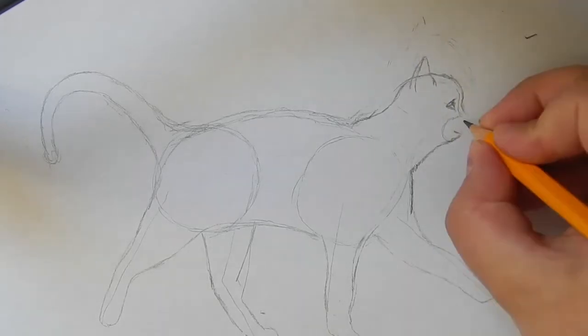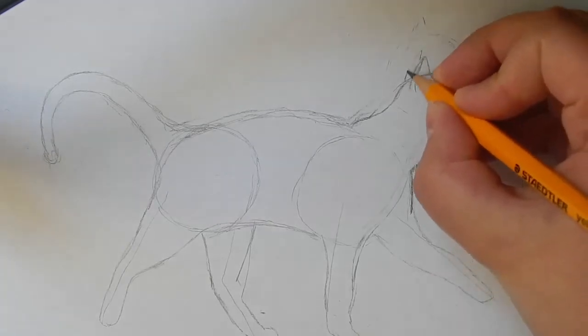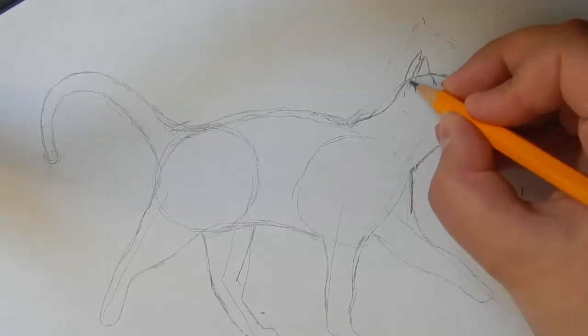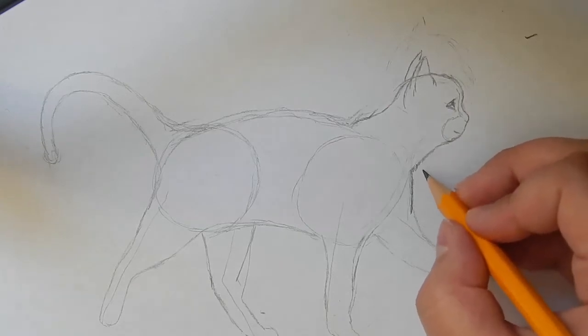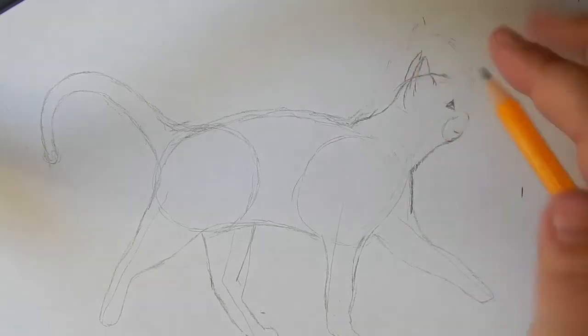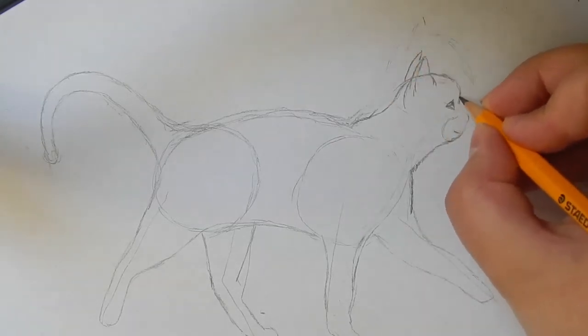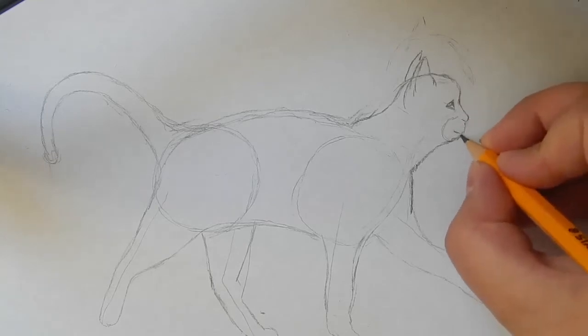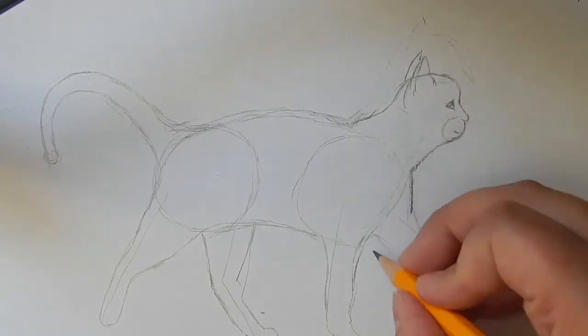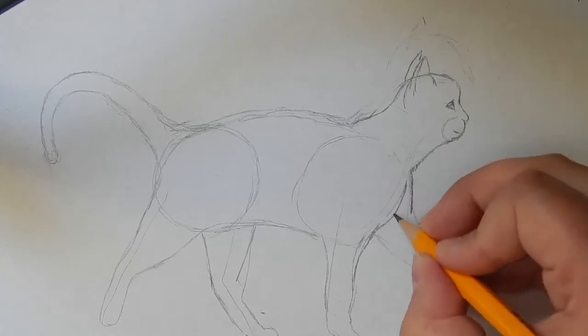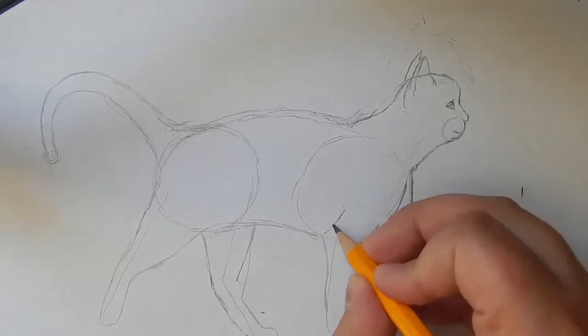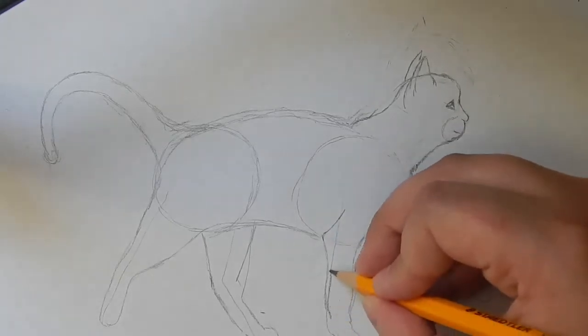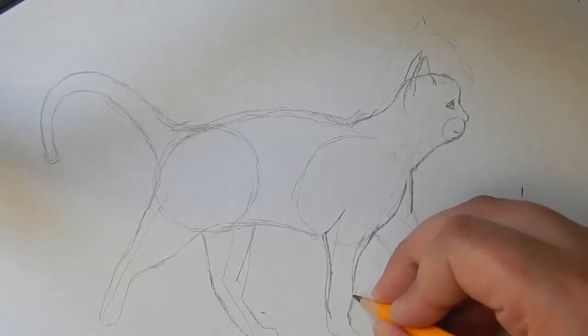You are literally using your eyes and your eyes only to create this drawing, and it is very useful, and a lot of professional artists can't draw cats like that. They have to draw them through this method. They can't just look at a cat and just draw it. It is a very popular tool used among professional artists.